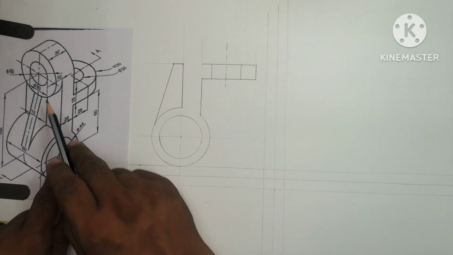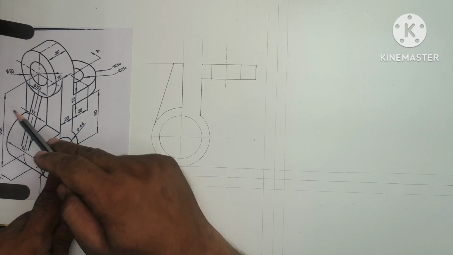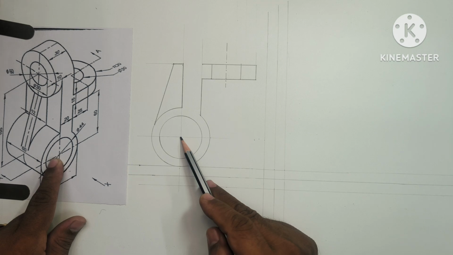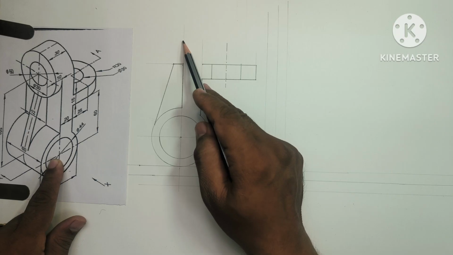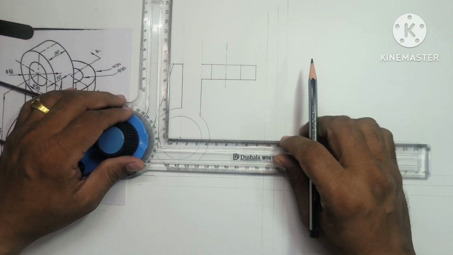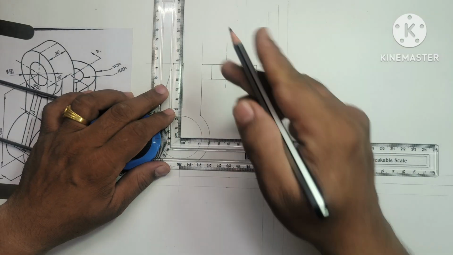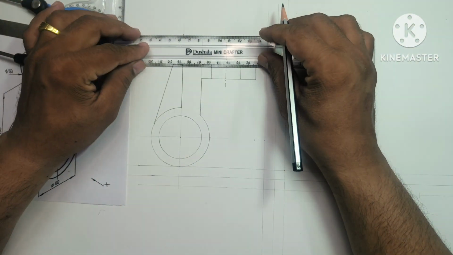Then from this center point to this center point the distance is 105. From this center point I will mark the distance 105 in the upward direction, that is the center line, 105 millimeter. This will be the center line.